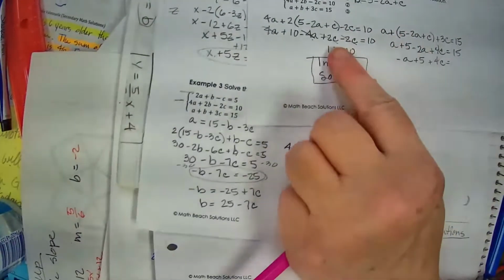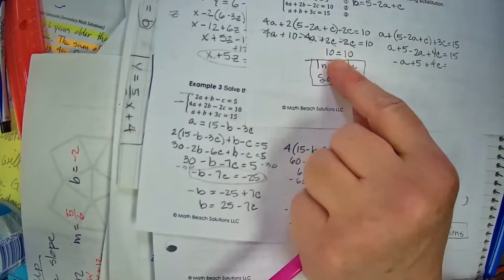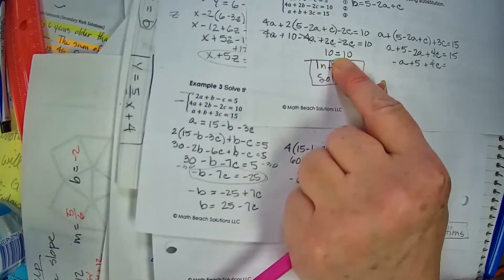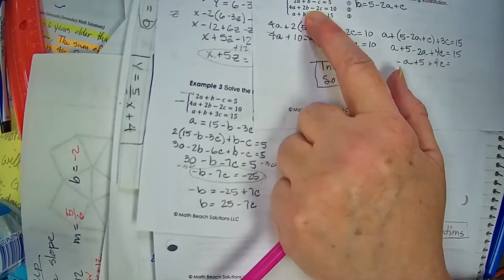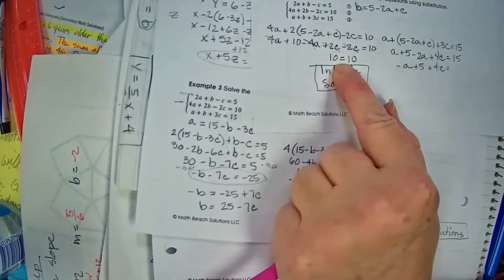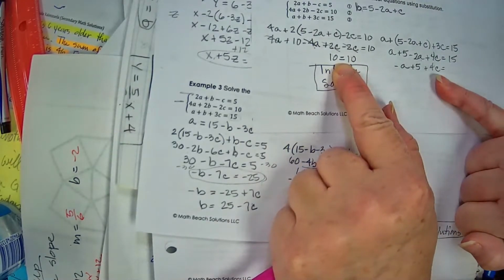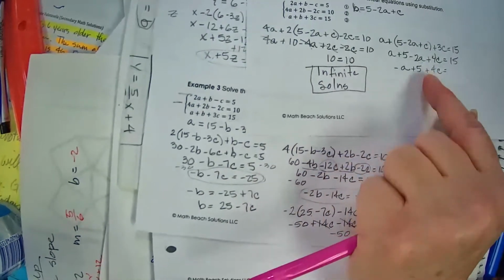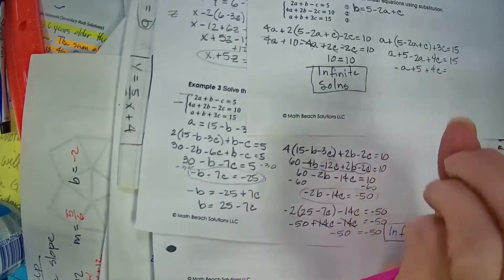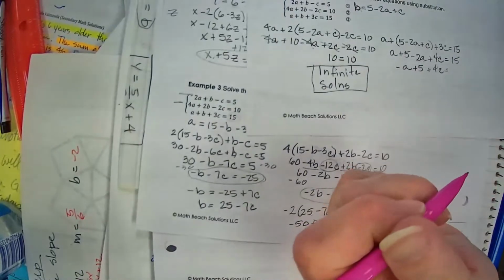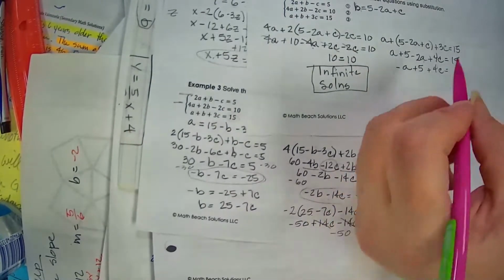We did all that, and before we even got to this one, when we plugged in for the second equation, we got a true statement. Okay, well, just for grins, we went on and started working over here, but you don't have to even finish it because it's going to go away.